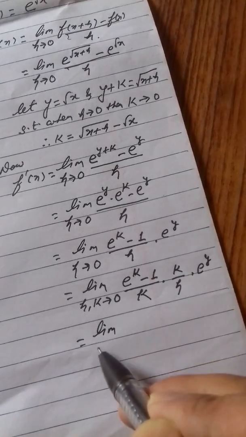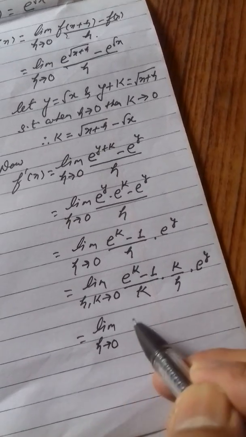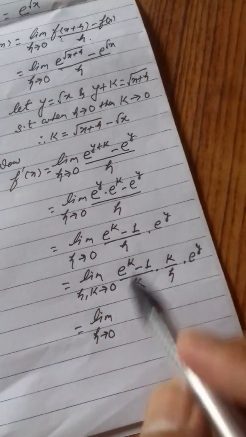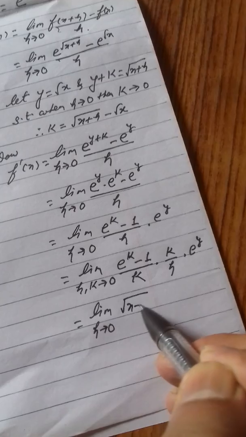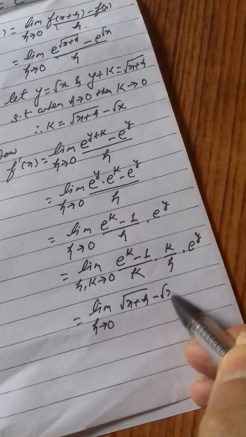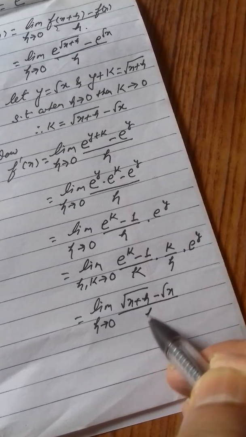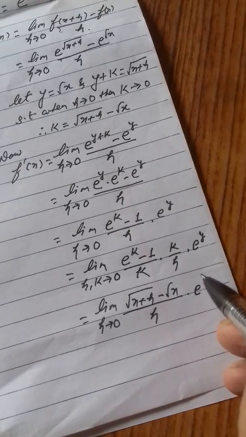We can write limit h tends to 0, value of k is root under x plus h minus root under x by h into e to the power y.